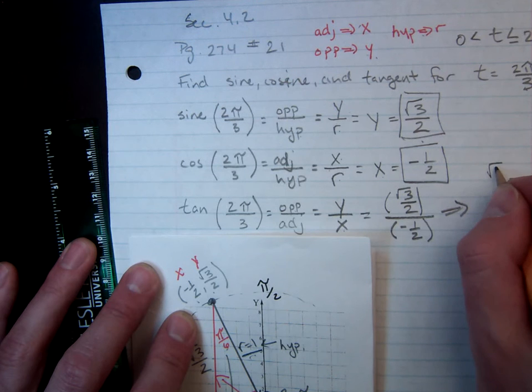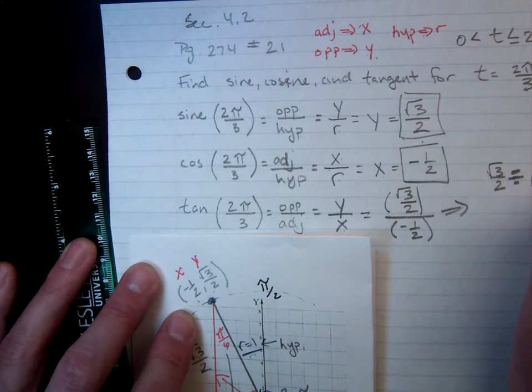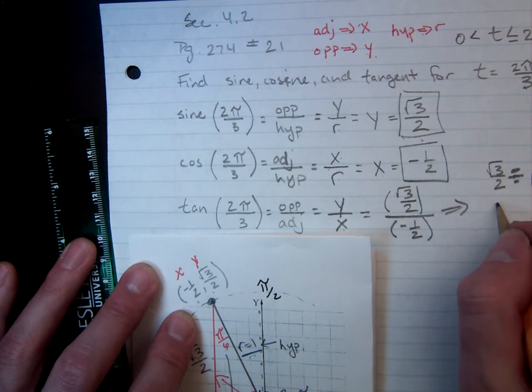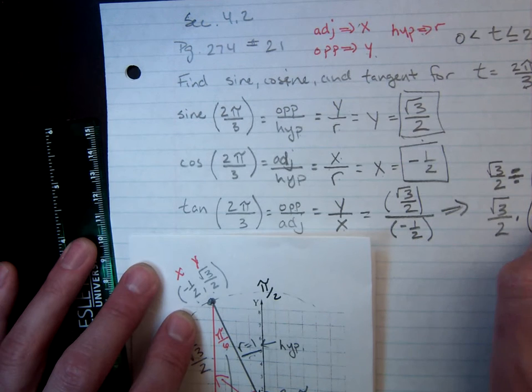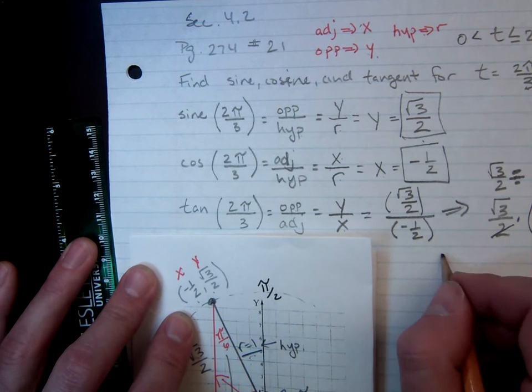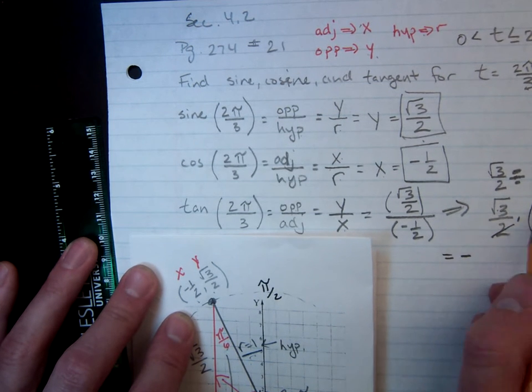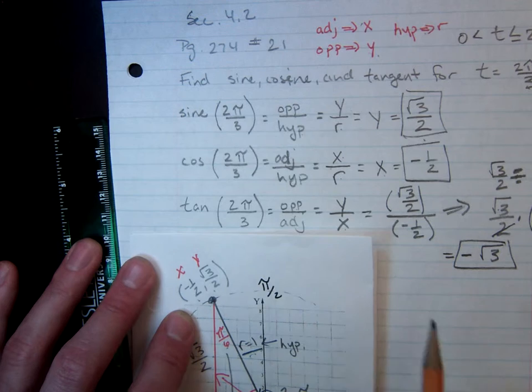That's the square root of 3 over 2 divided by negative 1 over 2. I can rewrite that as the square root of 3 over 2 times negative 2 over 1. Those 2's will cancel out, and then we're just left with negative square root 3 over 1, or just the negative square root of 3 for our tangent.